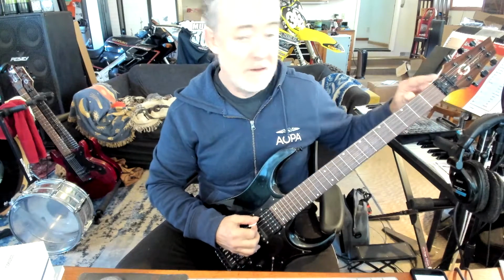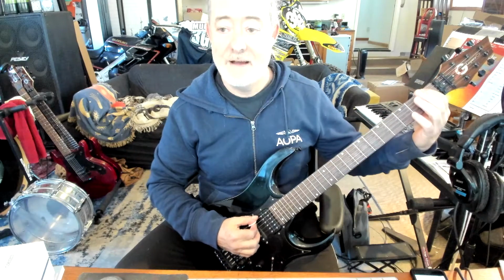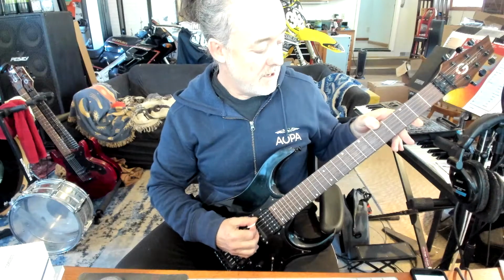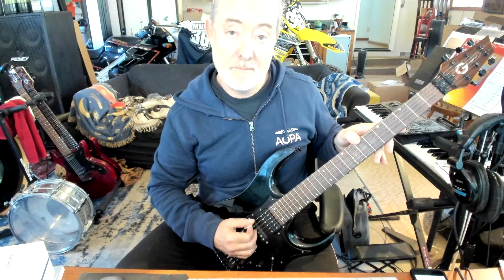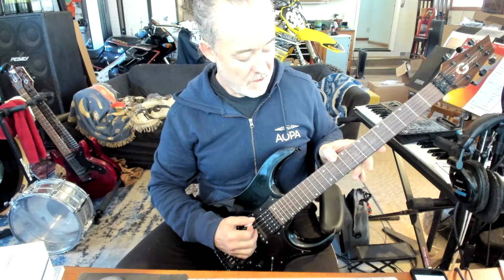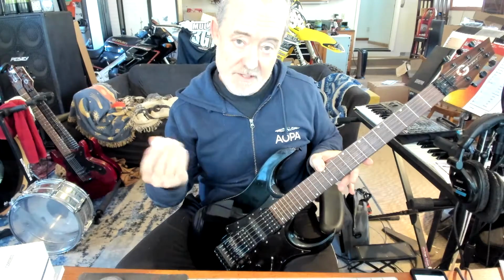So we have E, half step to F, whole step to G, whole step to A, whole step to B, remember, half step to C, whole step to D, and a whole step to E. And of course it repeats in the second octave, all the same notes.